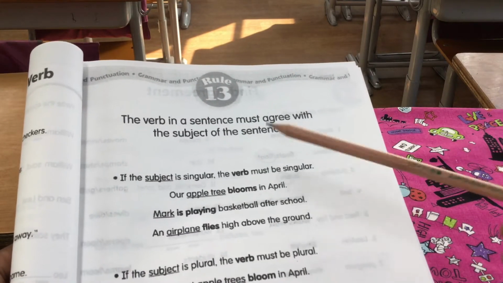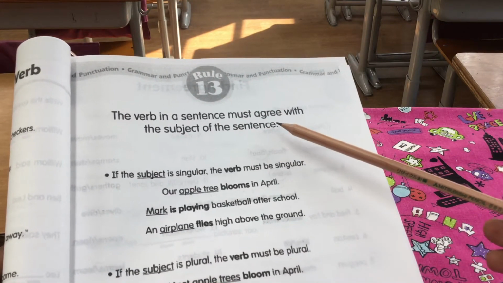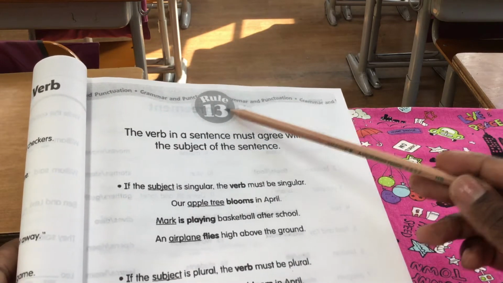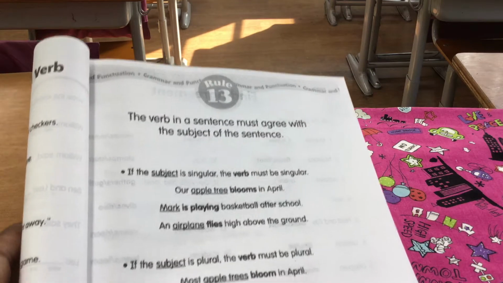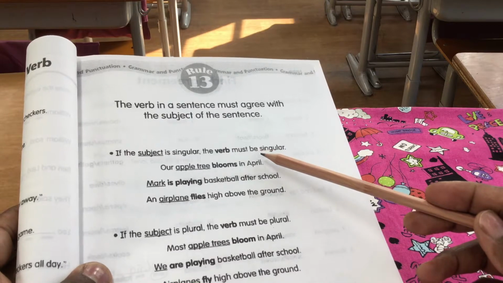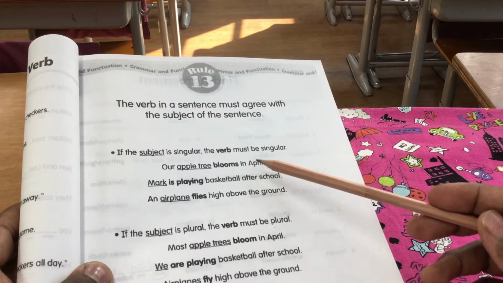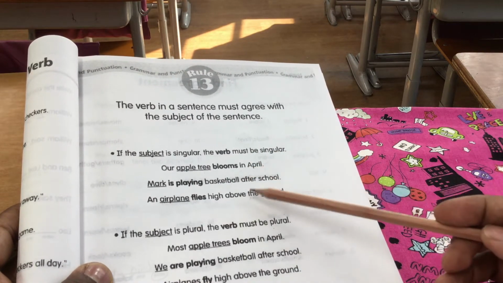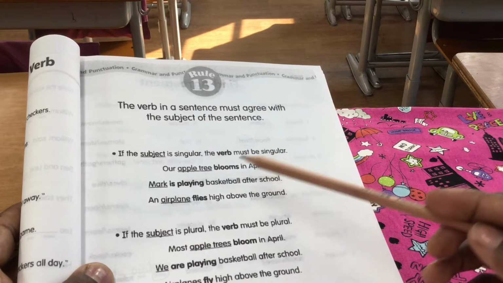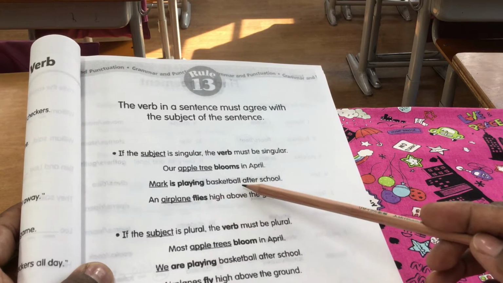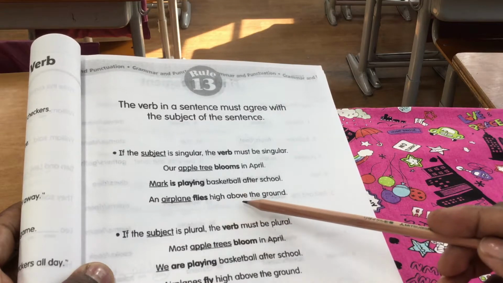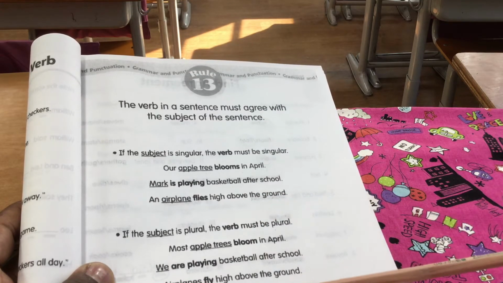Yesterday, we learned that the verb in a sentence must agree with the subject of the sentence, right? Very important for our rule number 13. We learned if the subject is singular, the verb must be singular. We looked at 3 examples of this. Our apple tree blooms in April. Mark is playing basketball after school. An airplane flies high above the ground.